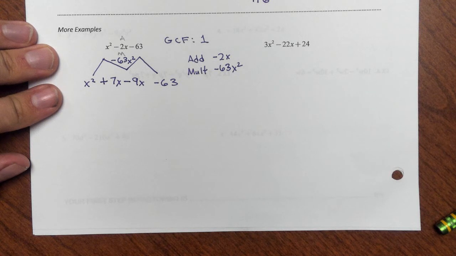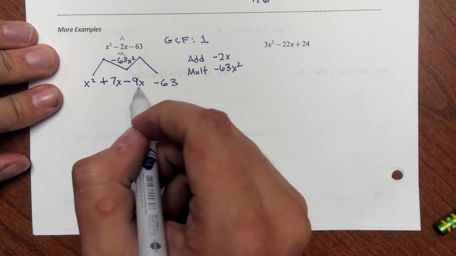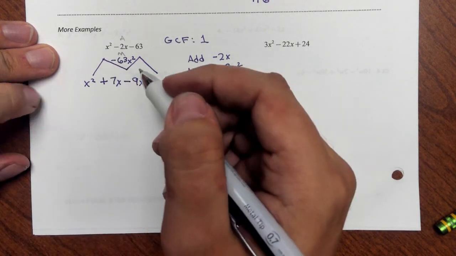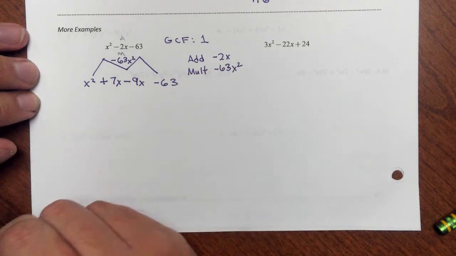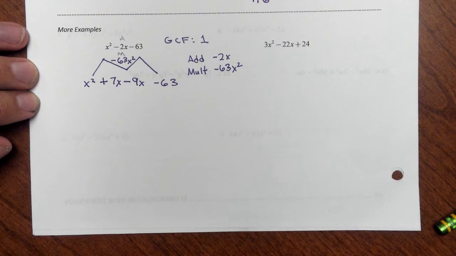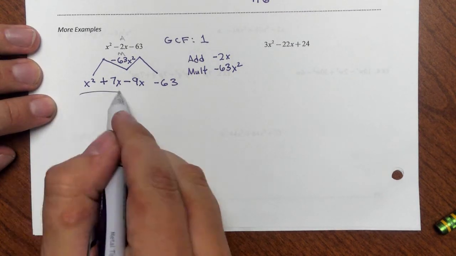Now again, I've written these down. I pause. Did these add correctly? Did they add to negative 2x? Sure. Did they multiply to negative 63x squared? There's negative 63. x times x is x squared, so that's all good. So these should work, and the rest of my process should work easily.